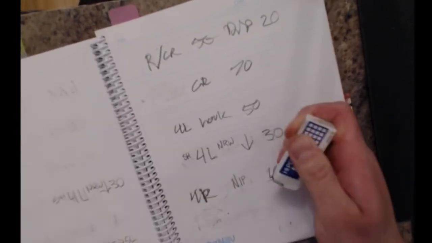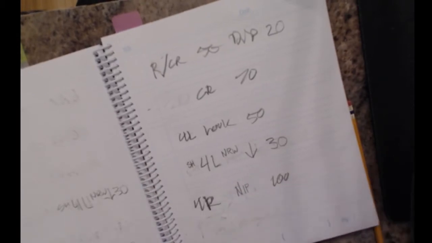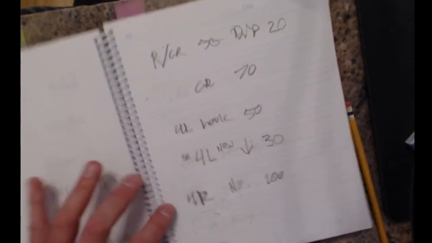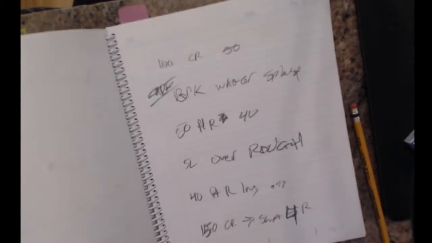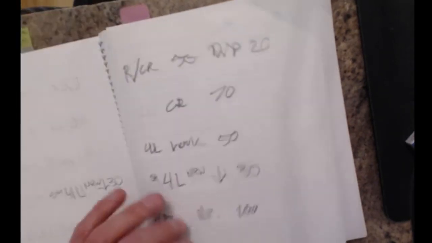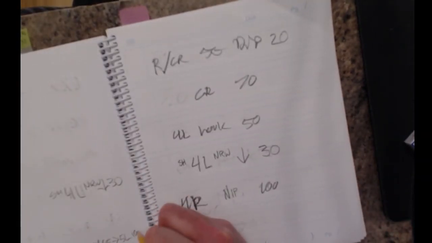Hoping that there is a distance starting on the next page. And there is. So we're going to take this 100 and we're going to put it here.